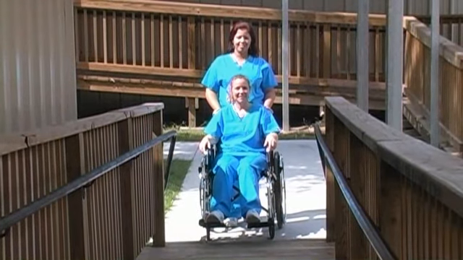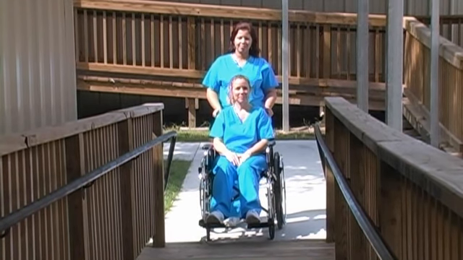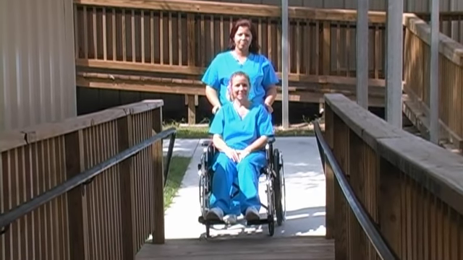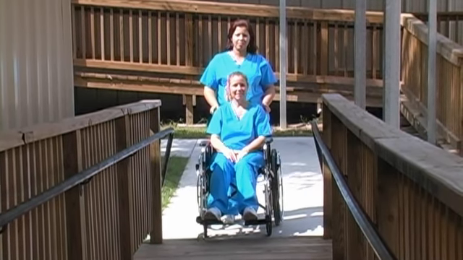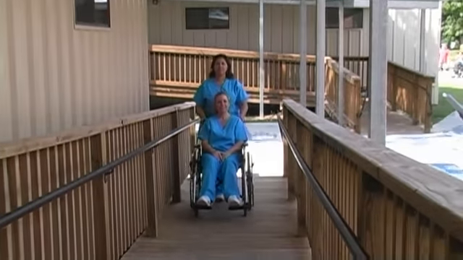For assisted wheelchair up the ramp, have client rest hands on their lap. This prevents any accidental bumping of the client's arms. Make sure client's feet are secure in the footrest. Push the wheelchair up the ramp while holding on to the handles.